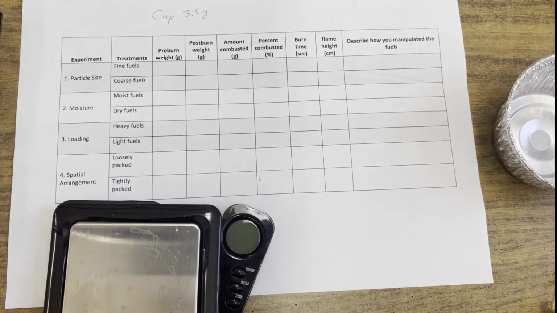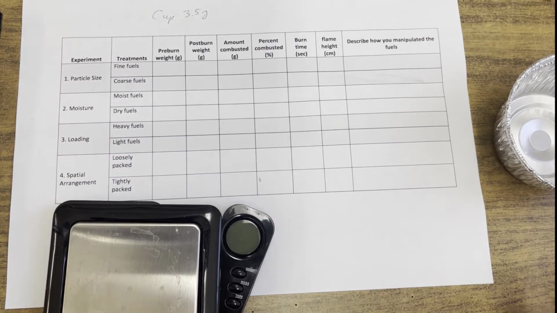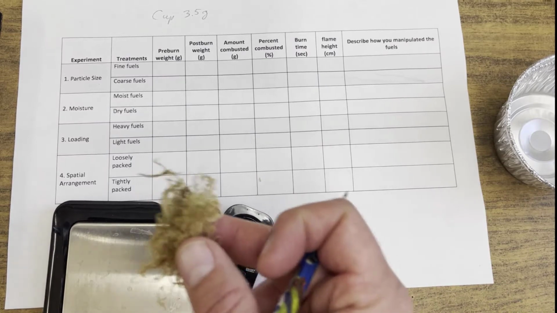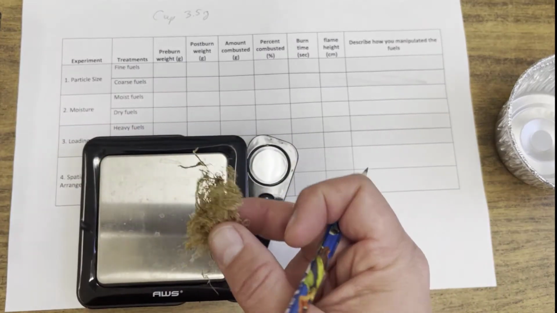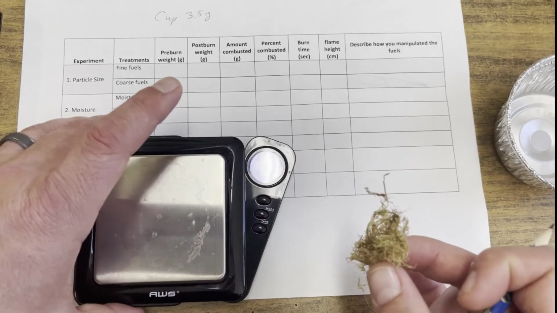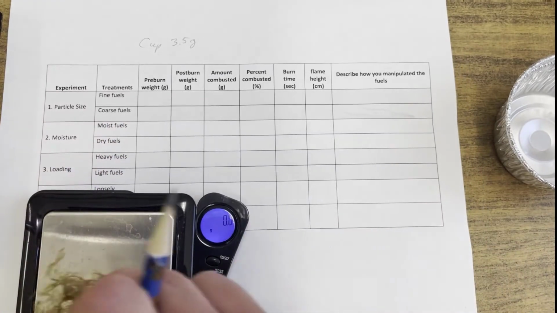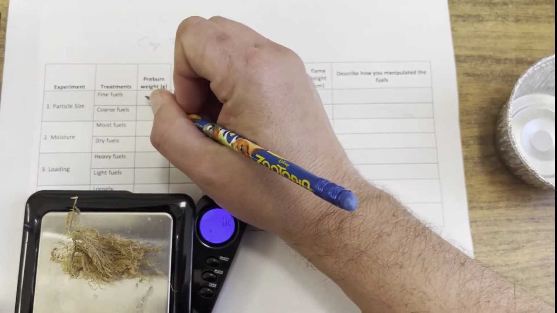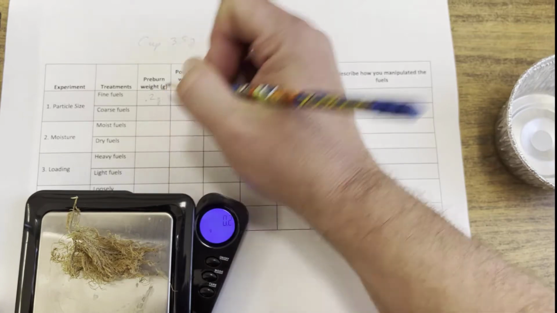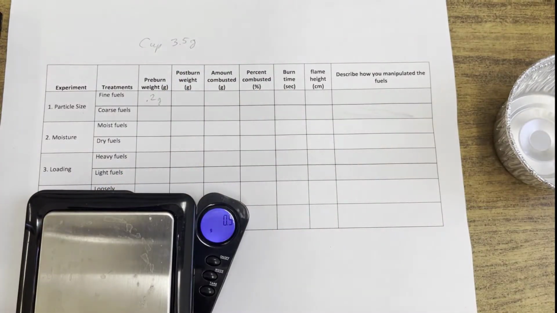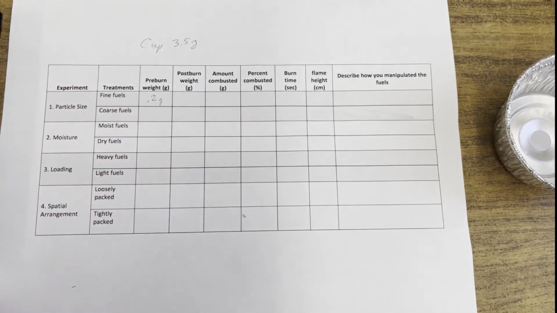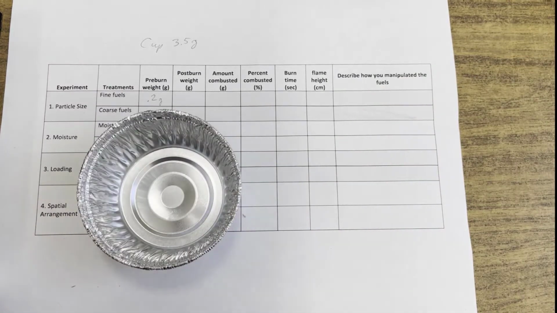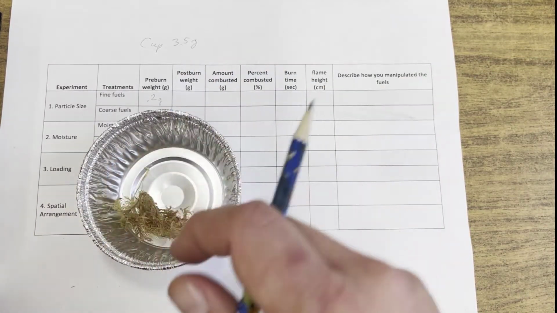Next thing that I want to do is to measure how much the fuels weigh. And I can do this in a couple different ways, but since this fuel here is all in one piece, what I can do is simply measure that fuel source, 0.2 grams. And that's fairly easy to do. So I'm going to move this, and next I'm going to actually burn my fuel source.